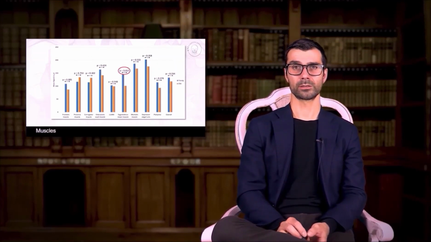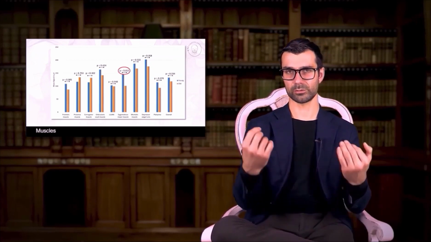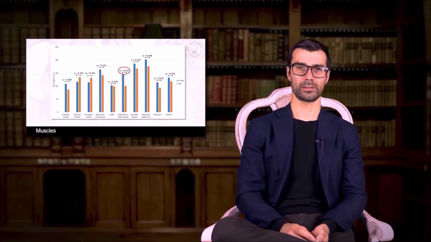We know that zygomaticus major muscle connects into the SMAS. And we know that this muscle at higher age seems, based on the results of this study from the investigated study population, to reduce its signal. And if this is the case, we can understand why at higher age the midface is dropping, because the muscle is not strong enough to keep its position within this mass, and then gravity does its effect and everything moves downwards, right? And this is kind of indicated here by these results.